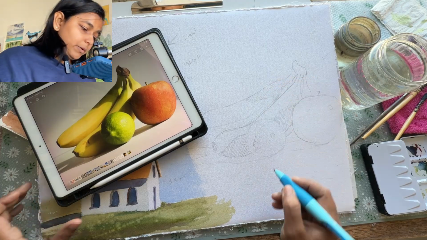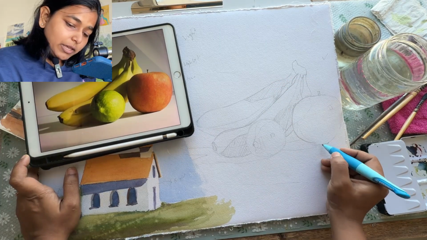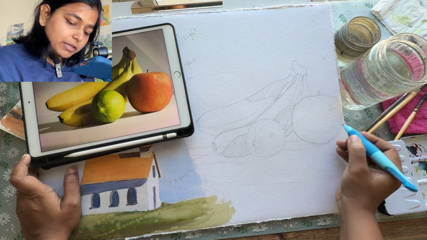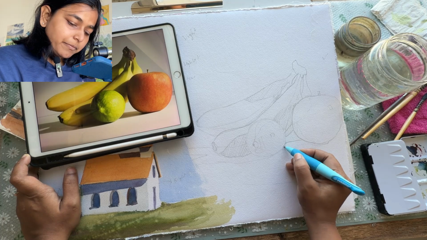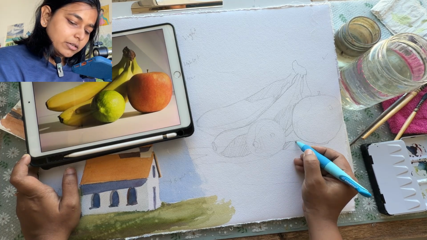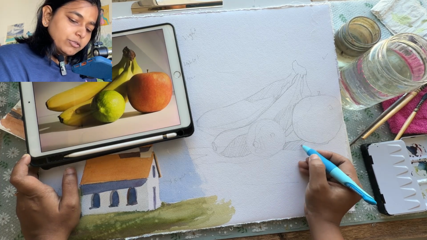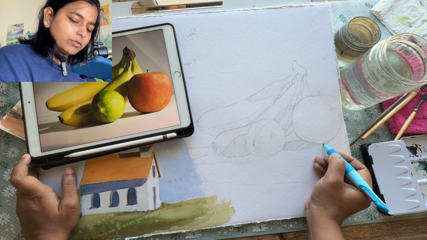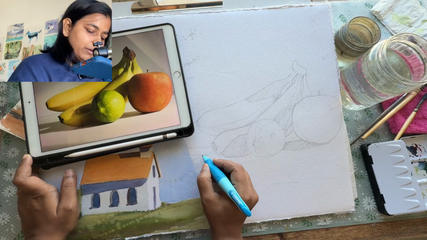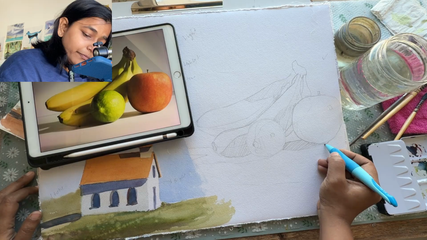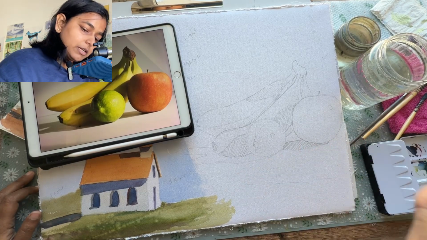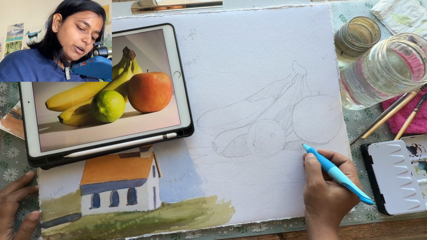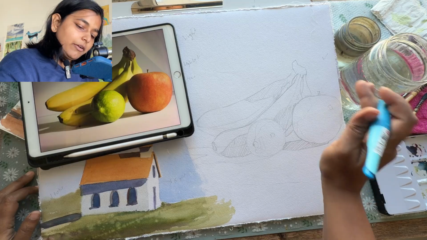Then we have the shadow from this apple near this lemon. This is the cast shadow. As we discussed in the last part, the light is falling from here, so the shadow is here and on the banana.